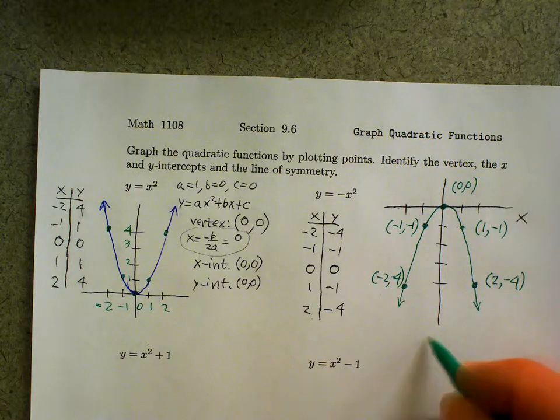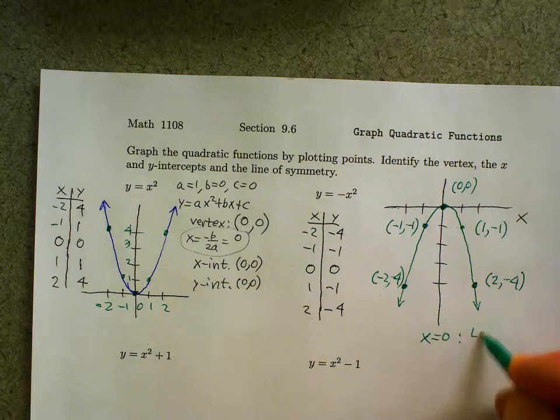The vertical line of symmetry is x equals 0. It's the line of symmetry.